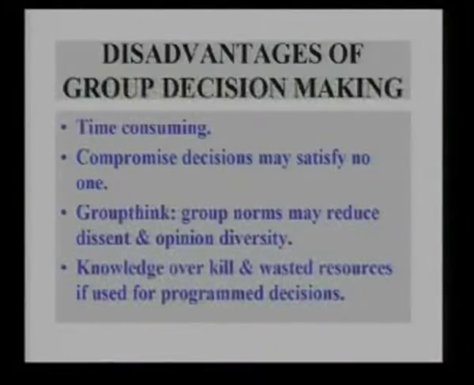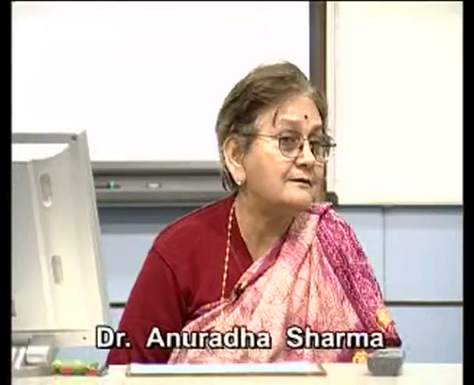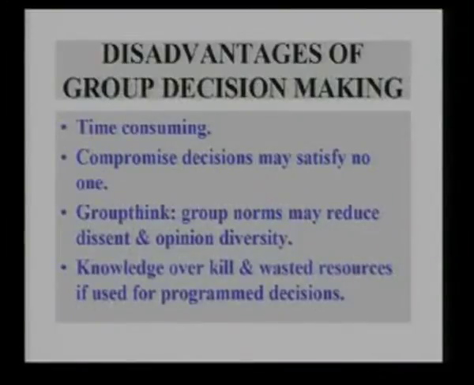However, as even the best thing might have a few disadvantages, even group behavior might also have some disadvantages. So as a manager, while you are prepared and you understand that group management or team management is a very good strategy, yet we have to understand what could be the disadvantages, so that you take precautions and take care.